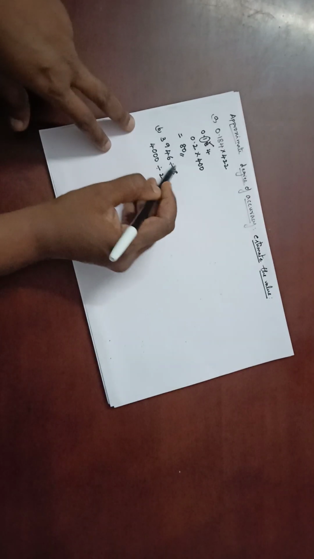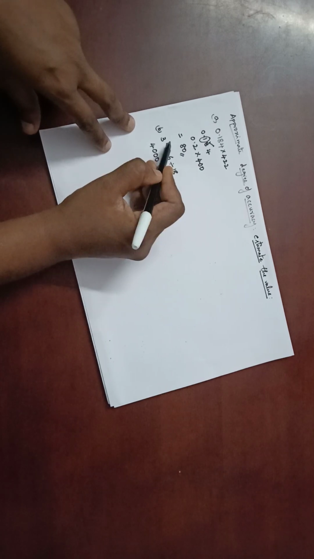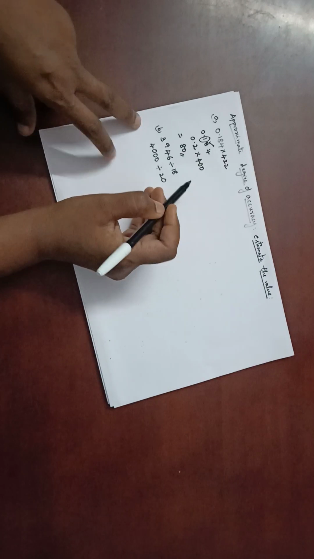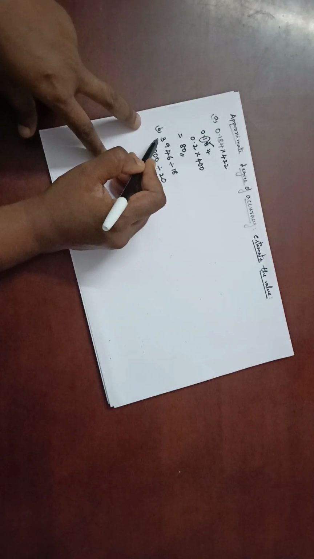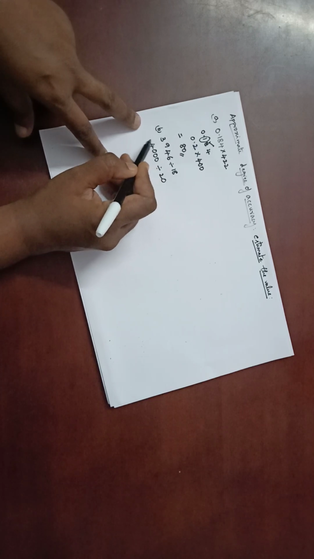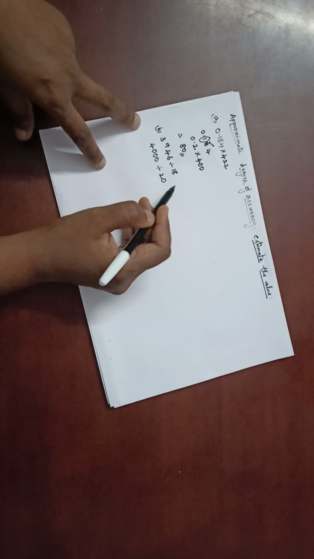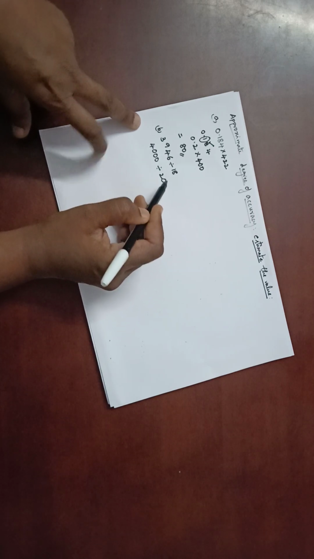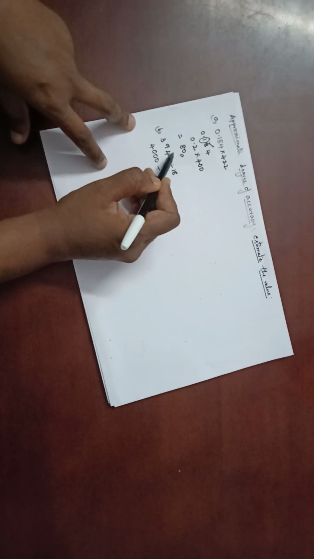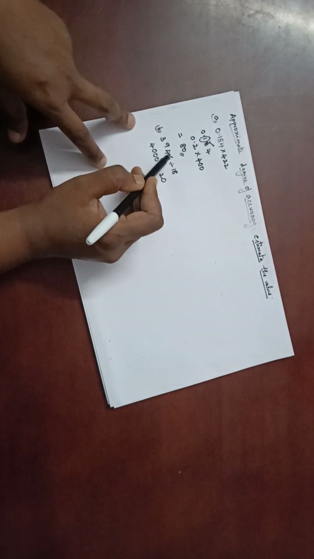Because they did not ask particularly whether to round off the tens place, hundreds place or thousands place, if they are not asking, you just take the biggest one. This is the thousands place number, so you round off this number to nearest thousands. This is the tens digit number, so you round off this number to nearest tens. That's all. If they ask you to round off to the hundreds place, then we round off accordingly.